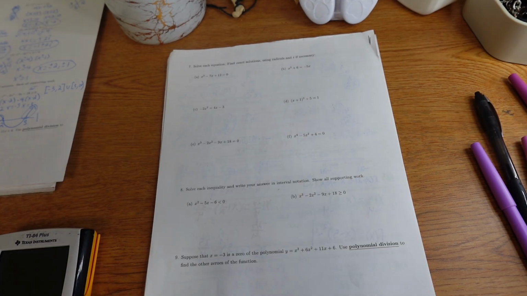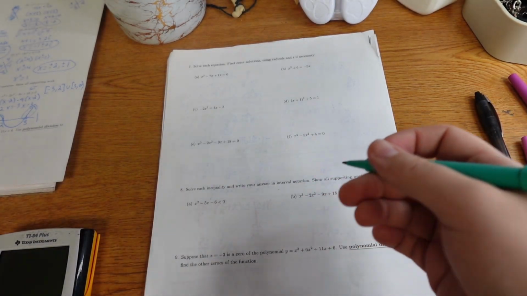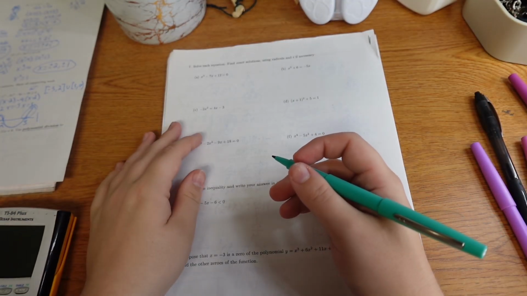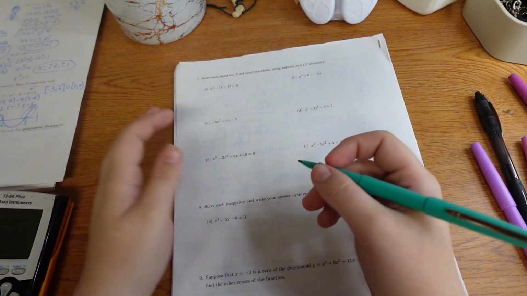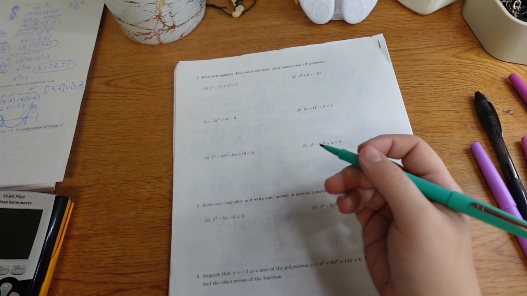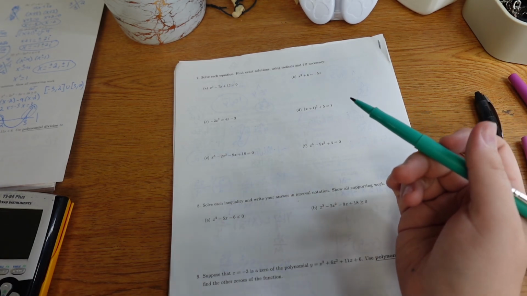So, question 7. Let's read what it says. Solve each equation and find exact solutions using radicals and i if necessary. So we're going to solve by using a few different methods. I'm going to show you how I determine which method is the best to use.